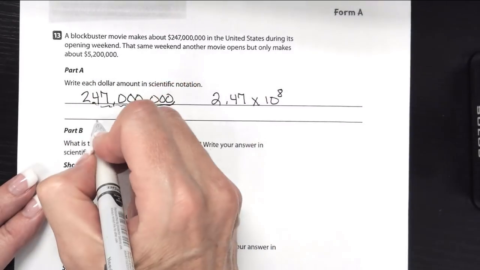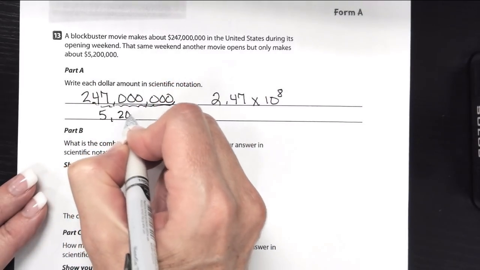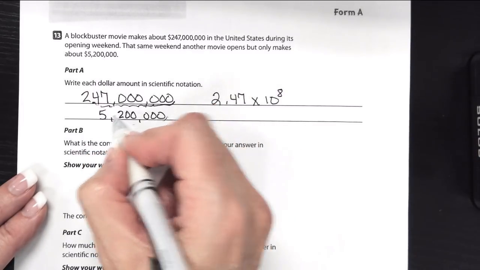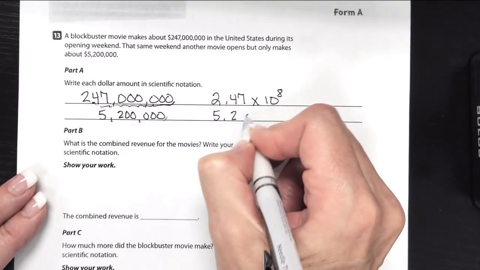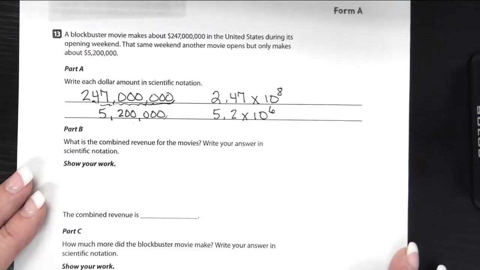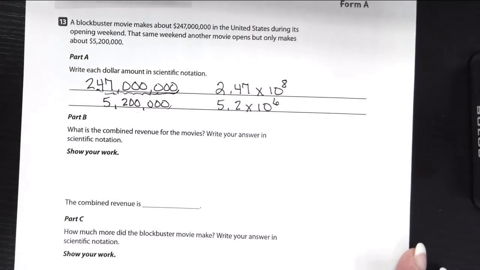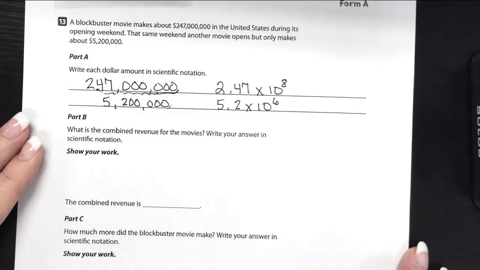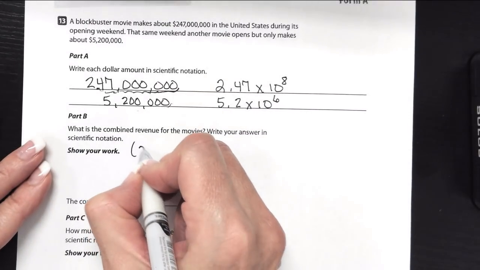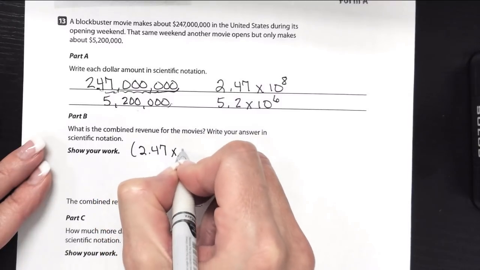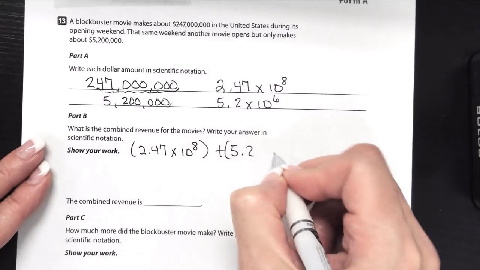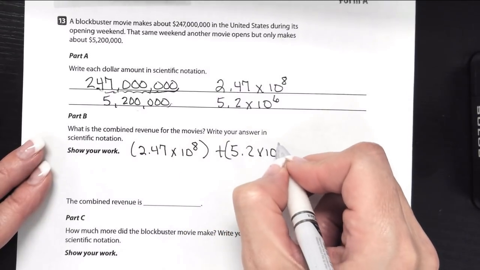All right, we have 5,200,000. I want the decimal to move all the way behind the 5. So I moved it 6 places. All right, B says, what is the combined revenue for the movies? And write your answer in scientific notation. So I'm adding 2.47 times 10 to the 8th plus 5.2 times 10 to the 6th.